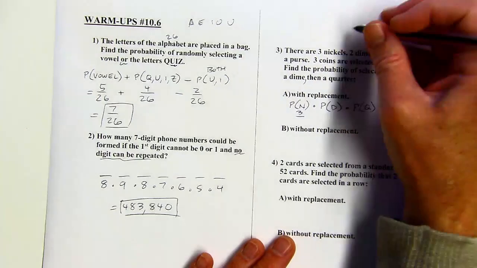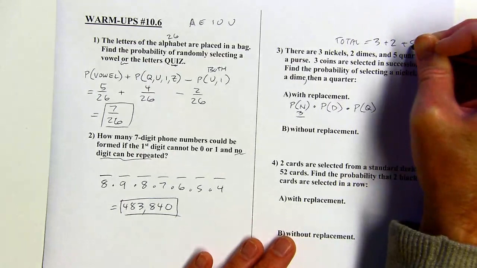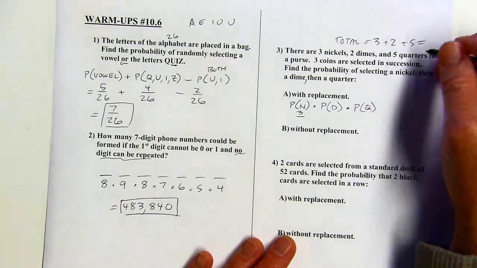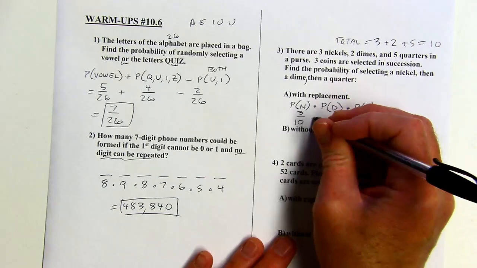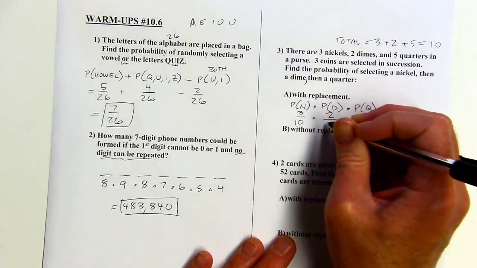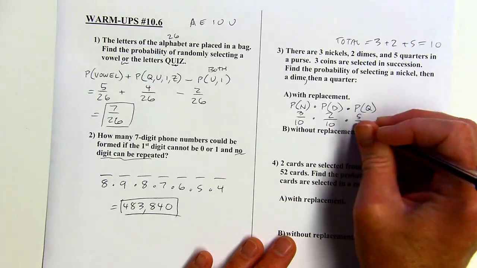Let's see, the total is going to be 3 plus 2 plus 5, right? If I add up all the types of coins, and that gives me 10 total coins. So 3 out of the 10 are nickels, 2 out of the 10 are dimes, and 5 quarters out of the 10.